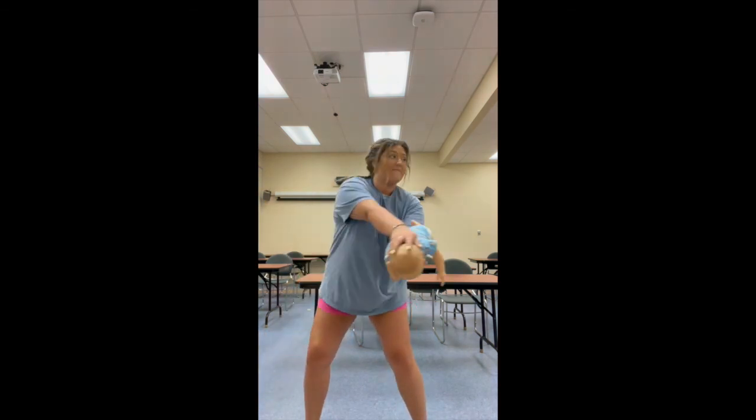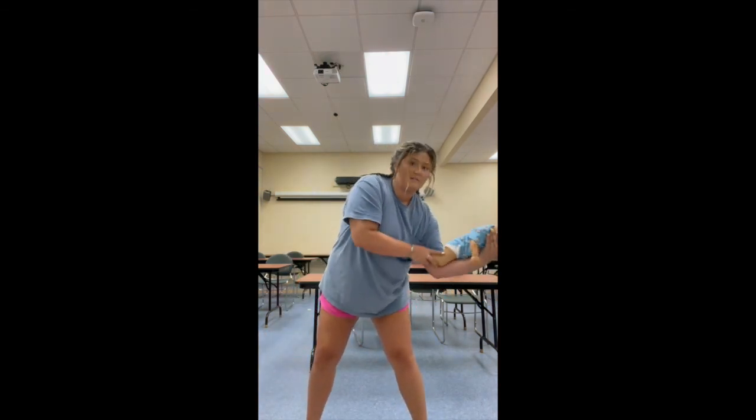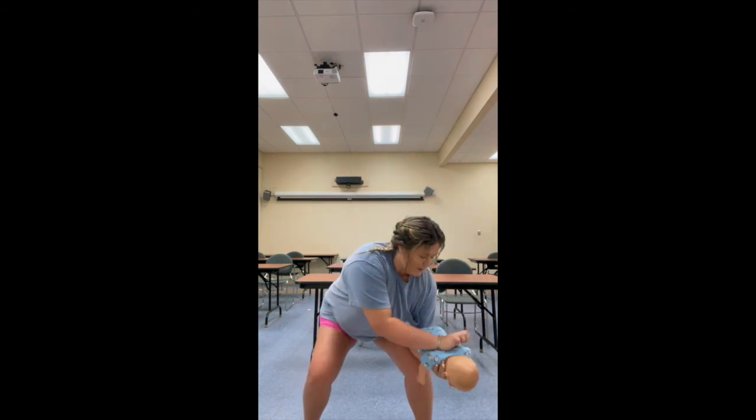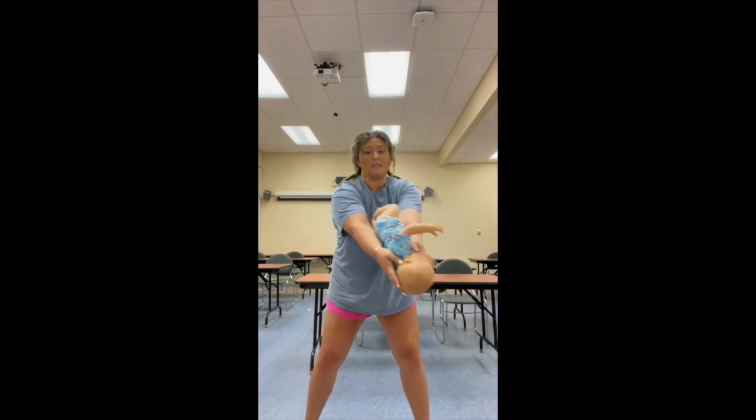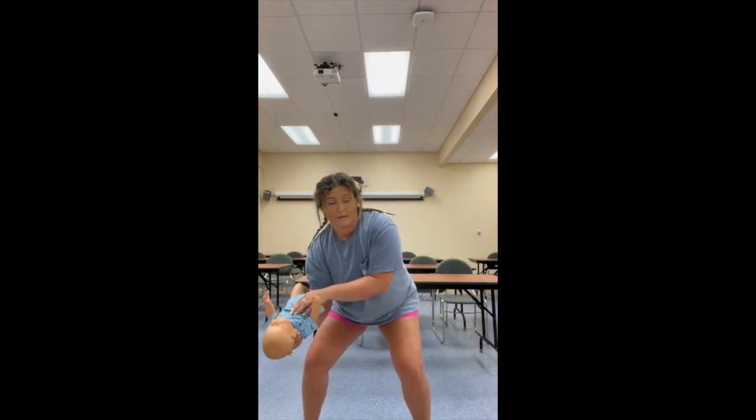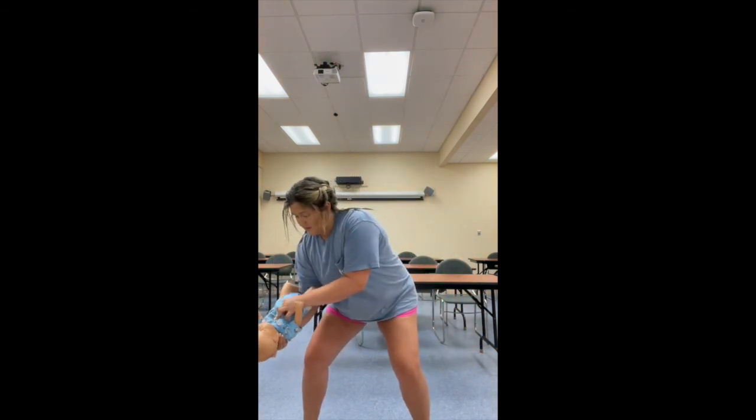You're going to keep flip-flopping back and forth and performing this motion until either the item is dislodged or baby becomes unresponsive. And at that point, you're going to start doing straight compressions and basically working a cardiac arrest situation.